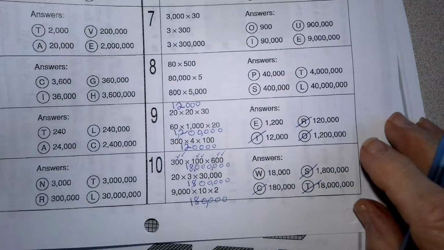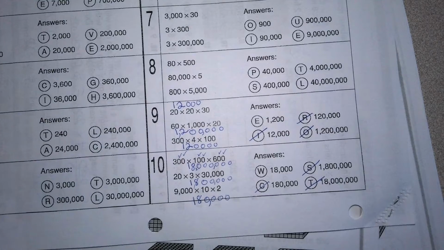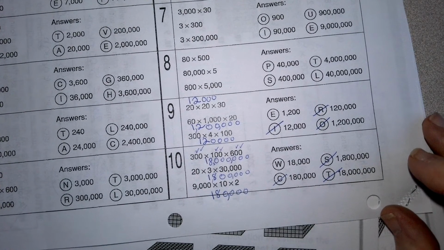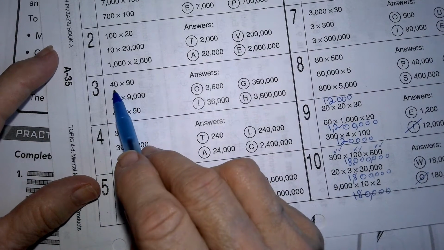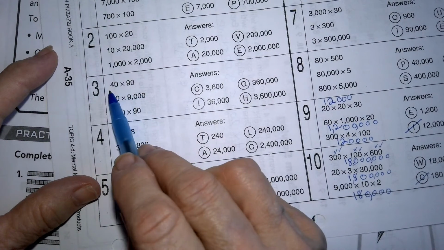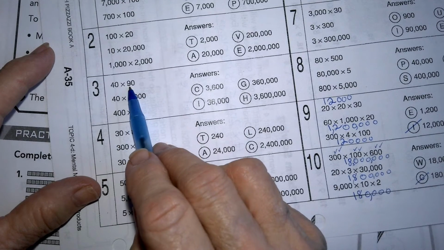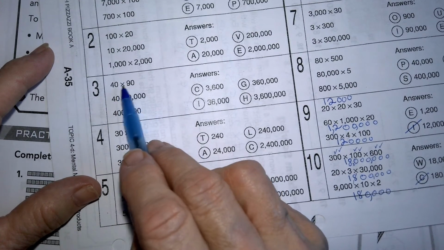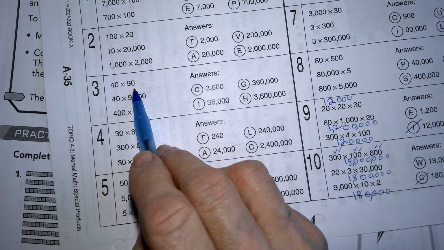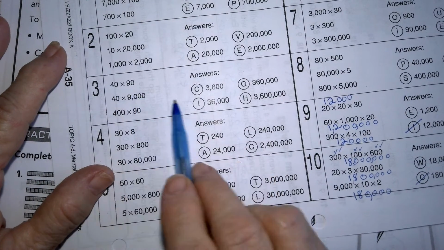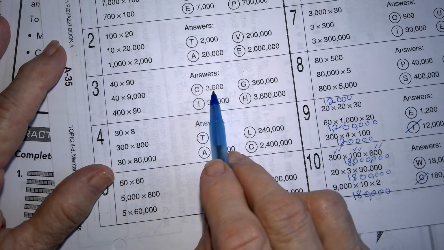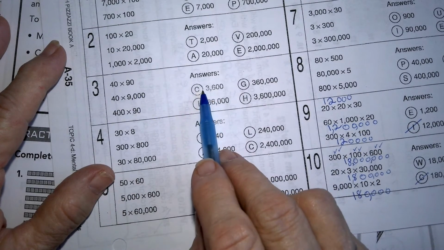If I left you alone, could you handle the rest of this? Yes. Okay. Again, I shouldn't have to do the whole thing. Use your multiplication table. 4 times 9 is what? 36. And how many zeros am I going to tack on? 2. 3, 6, 0, 0. That's it. Which has 36 and 2 zeros.